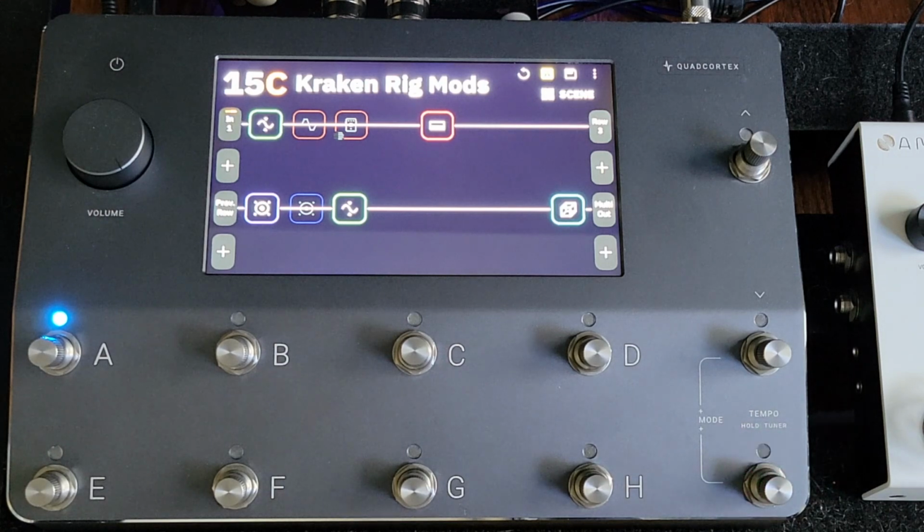Okay, so today we're going to look at the cabs on the Quad Cortex. And this was due to a comment that was made on a recent video where someone was asking about these. And I've also seen some questions in the Neural DSP forum about people asking, hey, what cabs do you like for this amp or that amp?